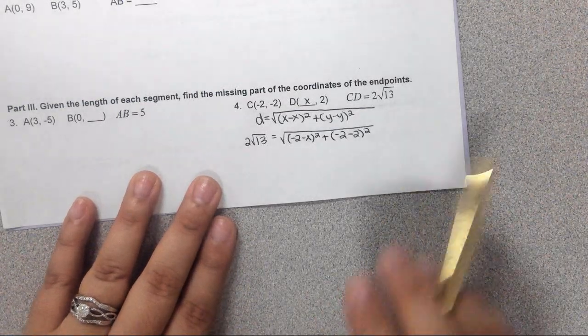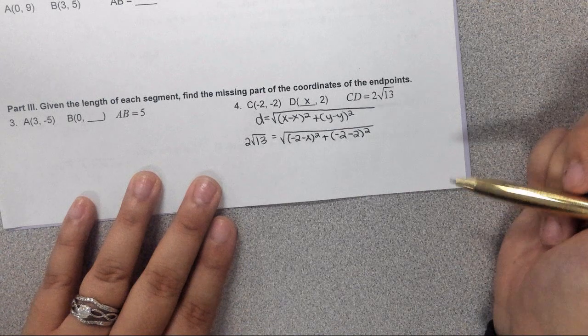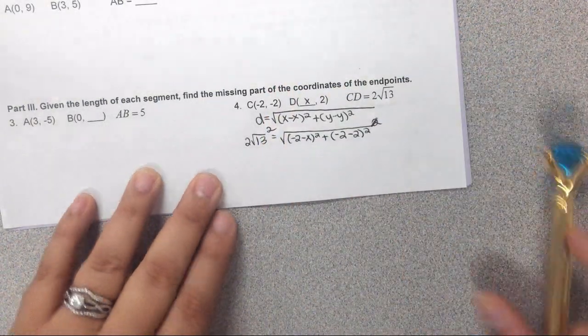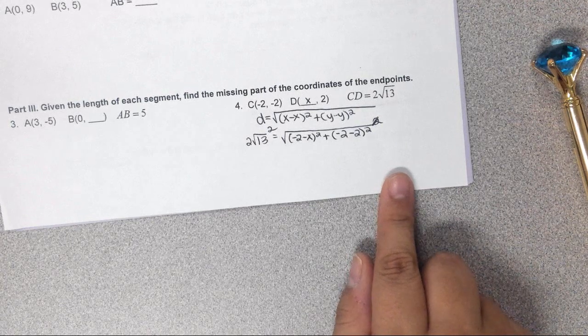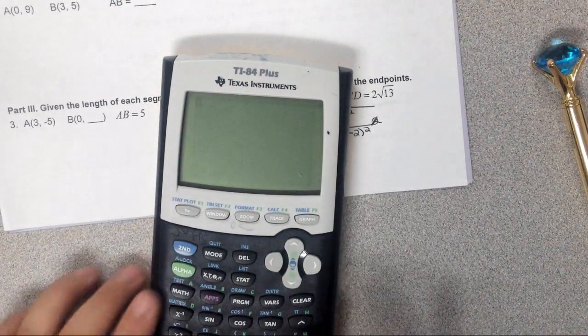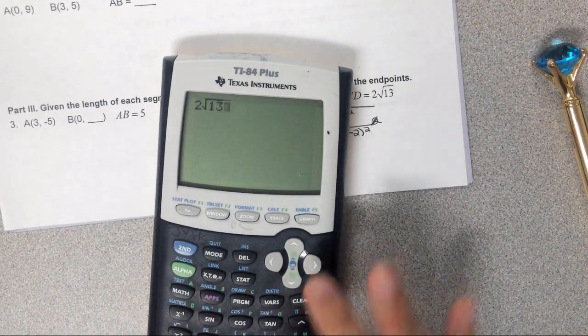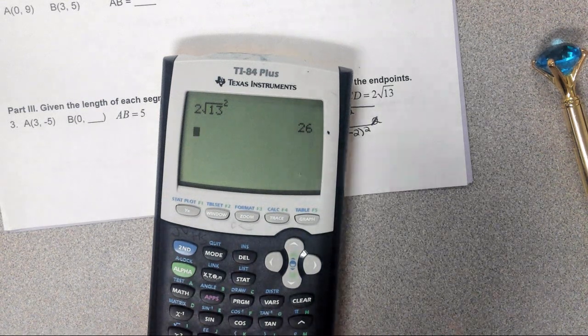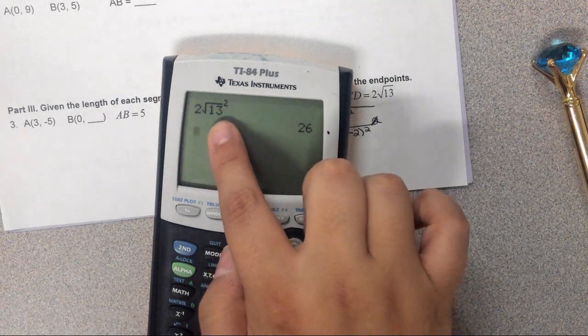Okay, you square it. Look, please. When I square this, that cancels. For this, your calculator doesn't know what you're doing, and it will give you the wrong answer, because your calculator thinks you're only squaring the 13.